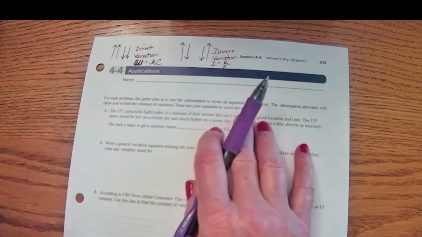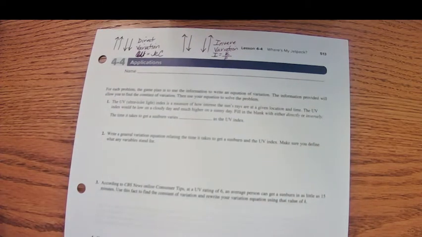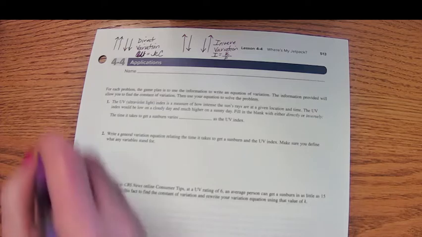All right, so let's start. For each problem, the game plan is to use the information to write an equation of variation. The information provided will allow you to find the value for K. Then you rewrite the equation using your value for K. So it's basically a three-step process.